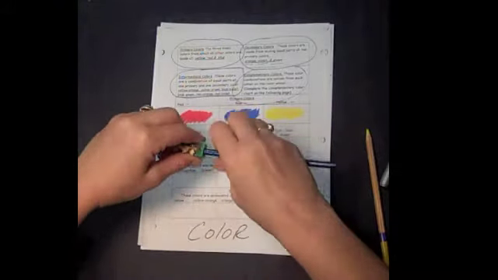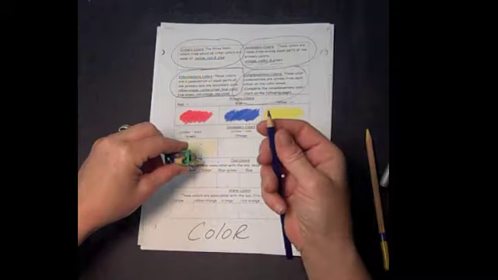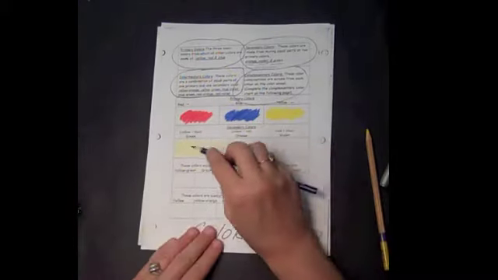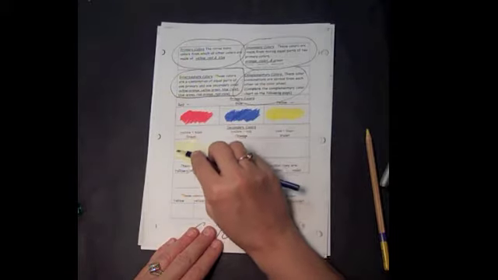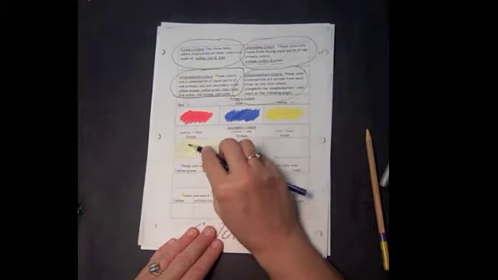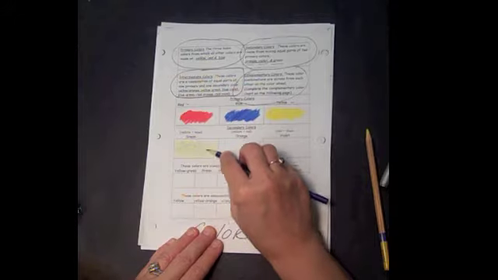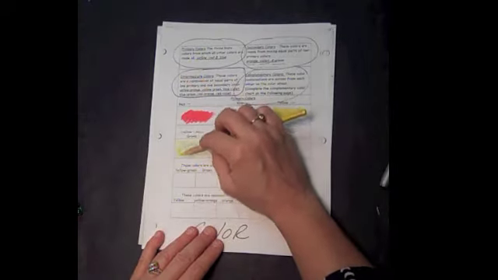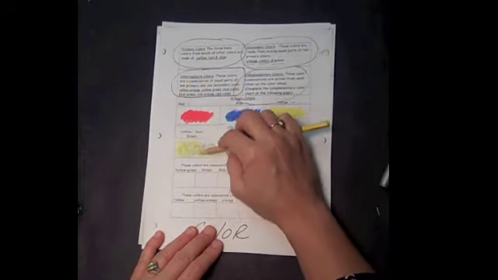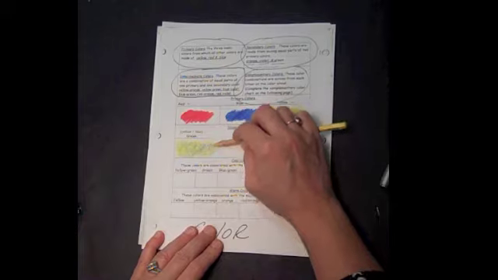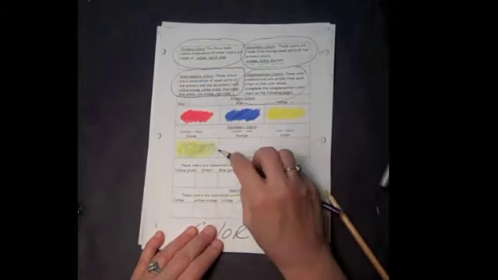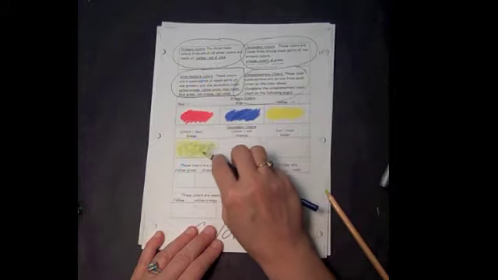You want to have a nice long piece of lead showing so that you can use the side of it to blend. And I'm going to go over it one more time, 1 part yellow again. This time I'm going to press a little bit harder, and then 1 part blue to create green.